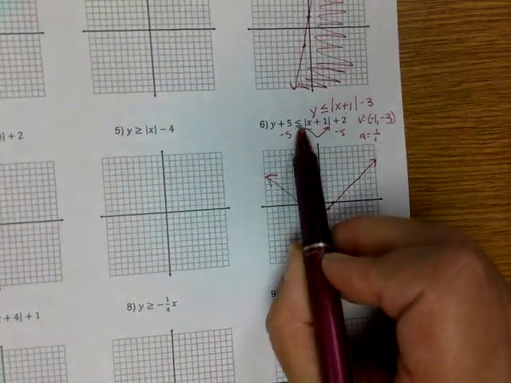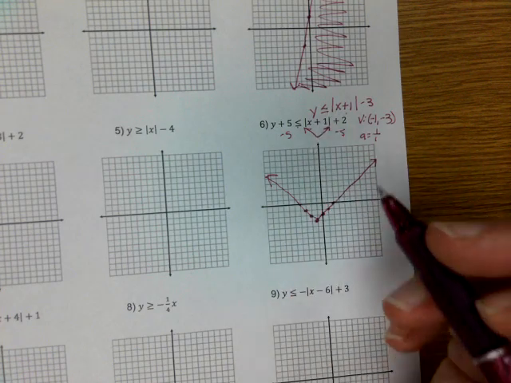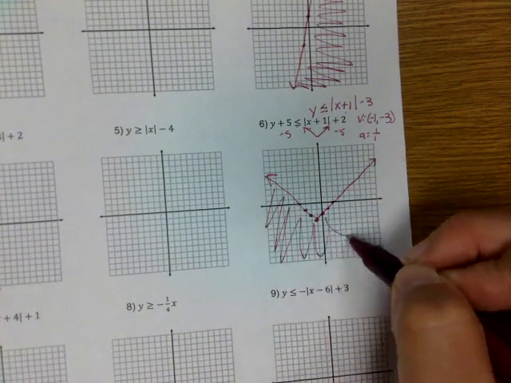And then I look, is this above or below? So y is less than, so again, that's going to be below the line. So it's going to be below this whole thing.